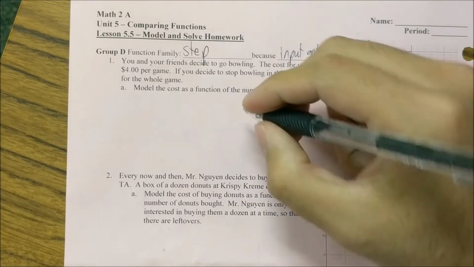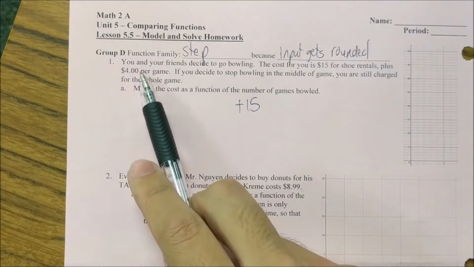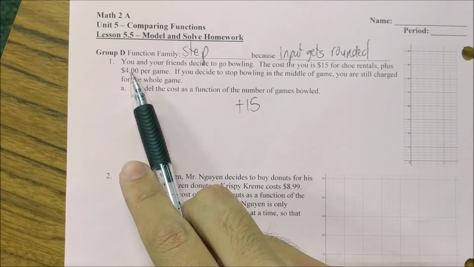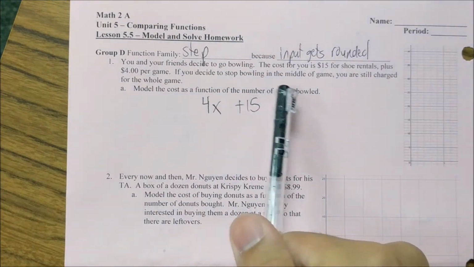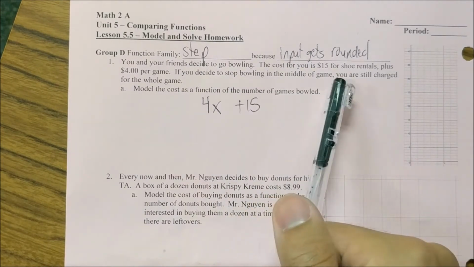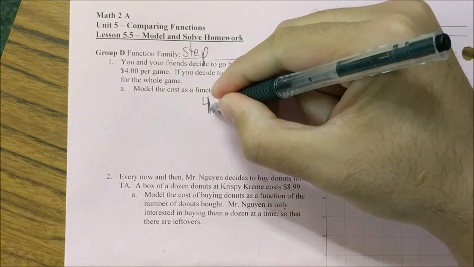Okay, so you get charged a flat $15 no matter how many games you bowl, but then each game costs you $4. But then again, since part of a game counts as a full game, that means that your input x gets rounded up. So we do the ceiling function.